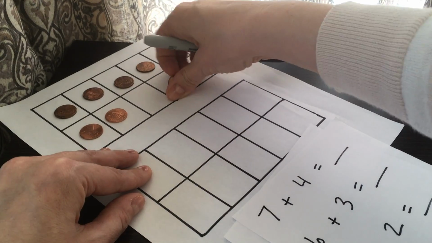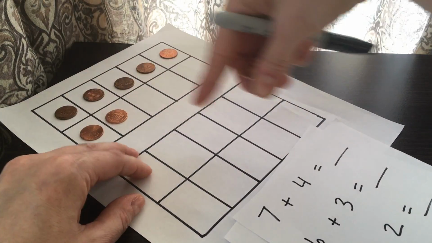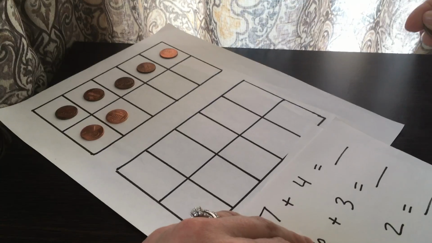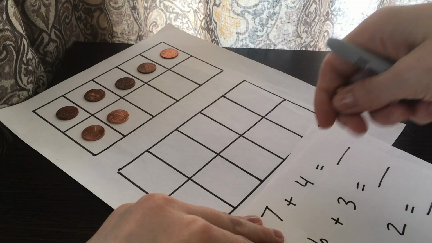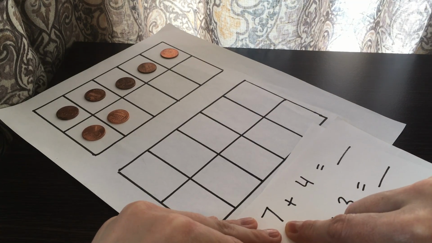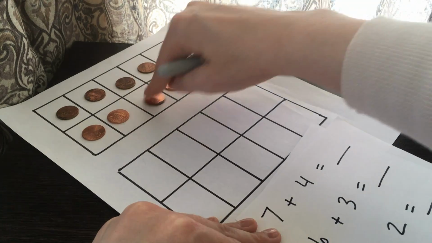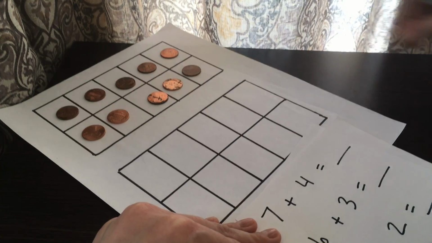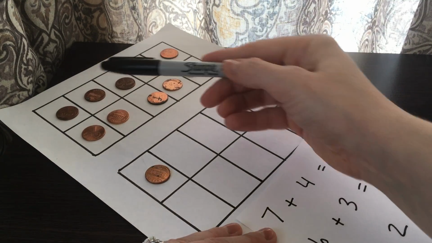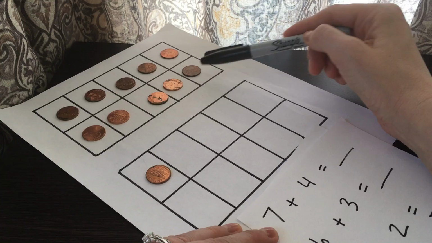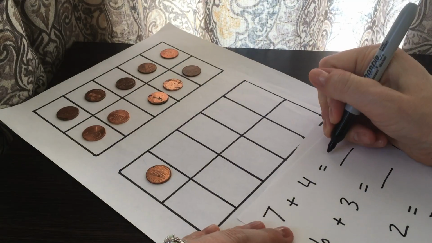okay, normally, like I said, we would just start over and then start with the first number, okay? Just helps so everybody doesn't get confused. So we start with 7, and then we're going to go ahead and add 4. 1, 2, 3, and 4. So at first, they'll need to count 1, 2, 3, 4, 5, 6, 7, 8, 9, 10, 11, right? And the answer is 11.